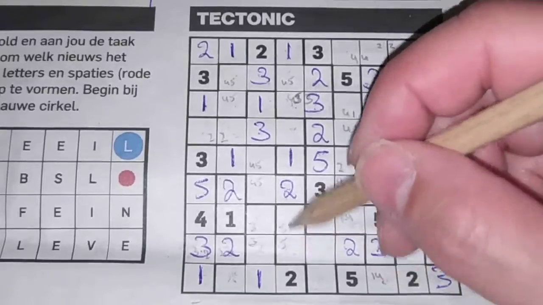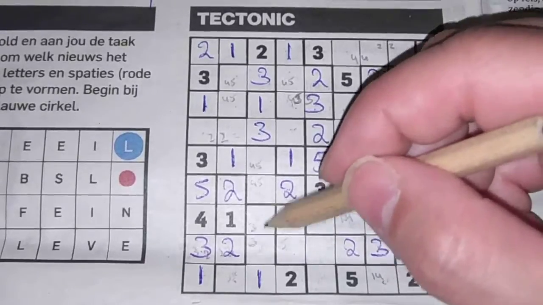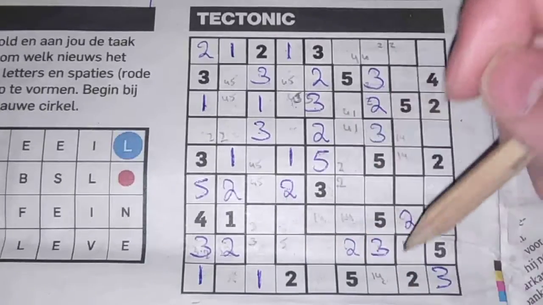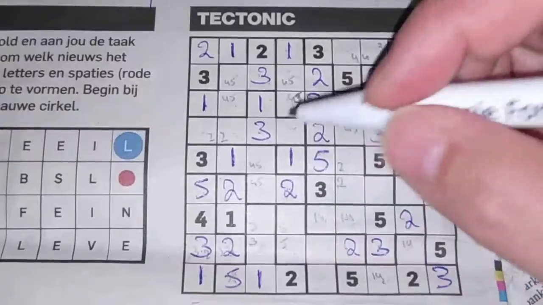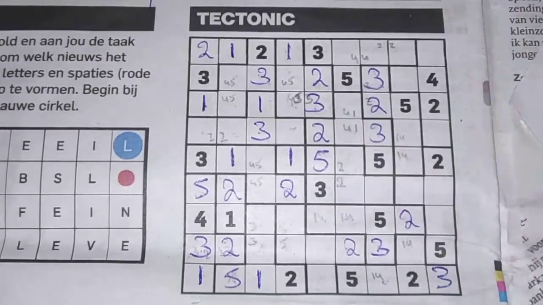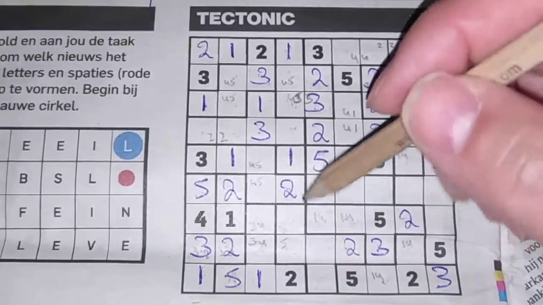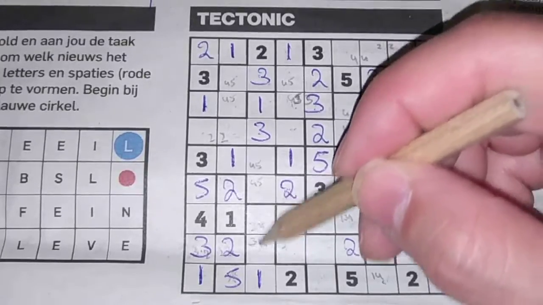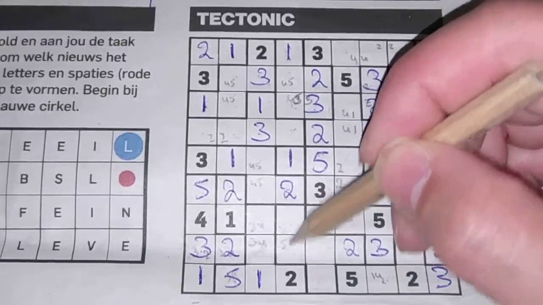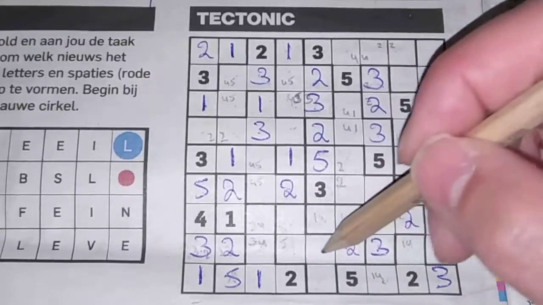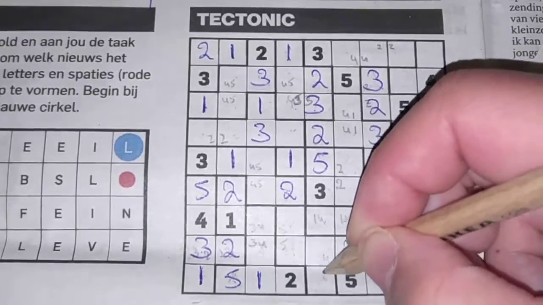If one of those boxes is a 5, I cannot fill the 5 in one of those 2 boxes, so the 5 should be here. This should be 3 and a 4. Suppose it's a 4, that means I cannot fill a 4 in one of those two boxes, so the 4 should be in one of those two boxes. 4.